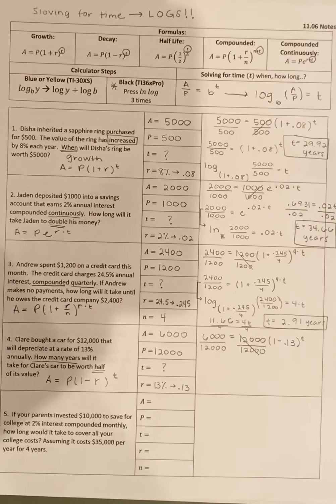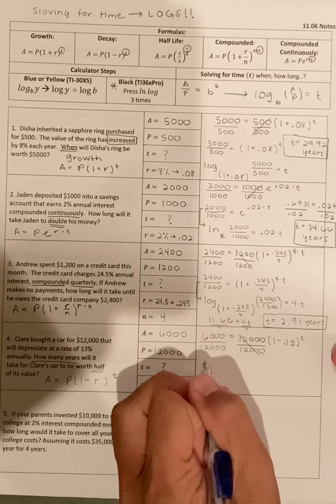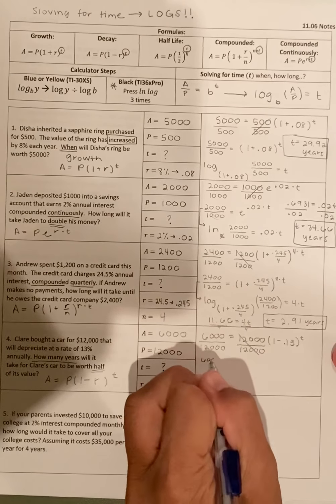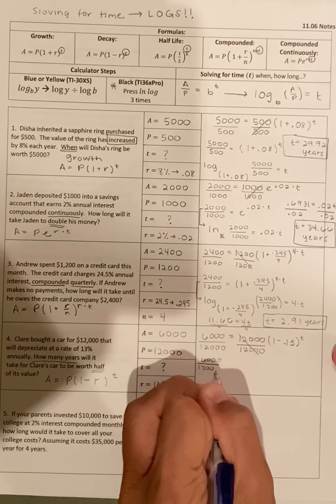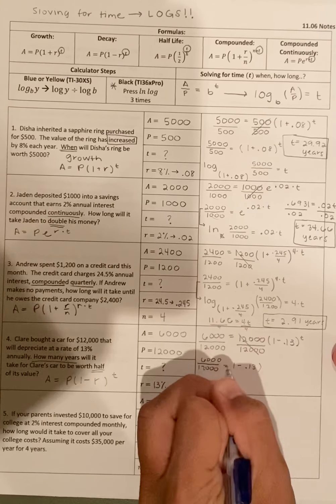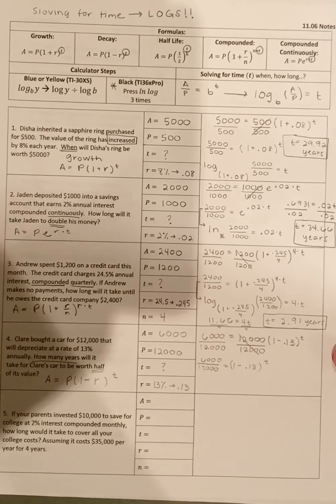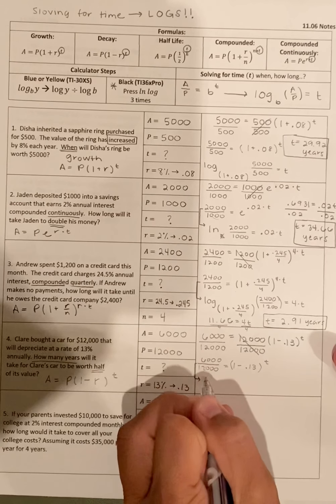In this case, it would just be a 1/2 if I simplified, so I'm just going to keep it like that. So I have 6,000 over 12,000 equals 1 minus 0.13 raised to the t. And the next step is for me to rewrite that in log form.